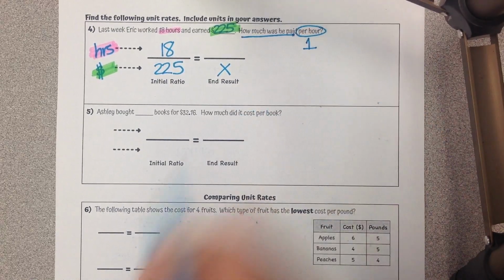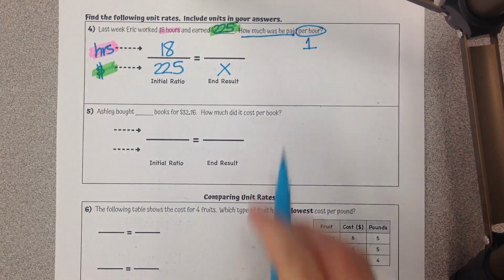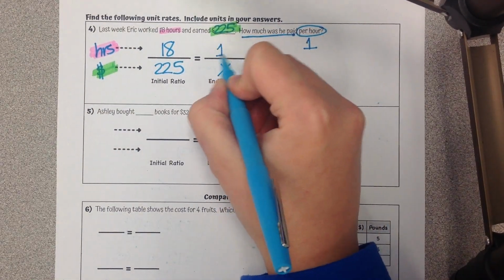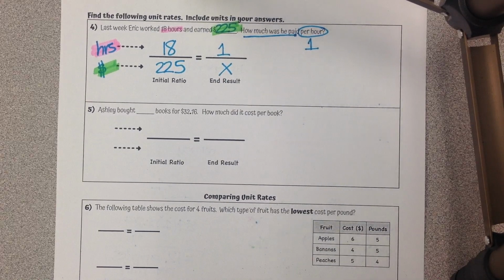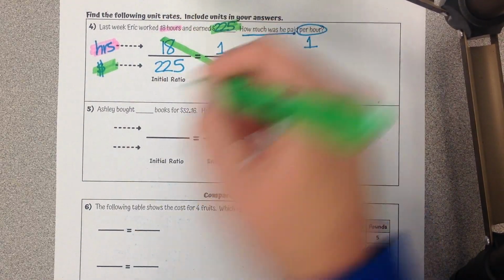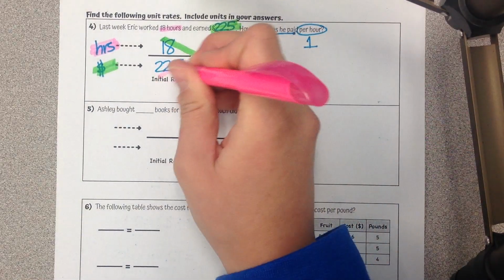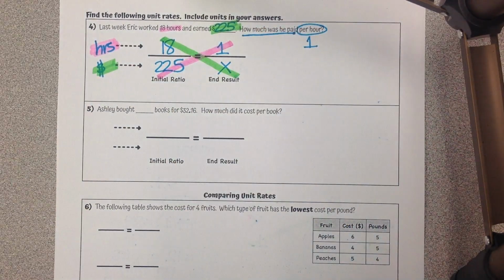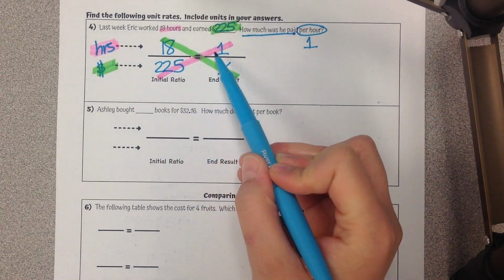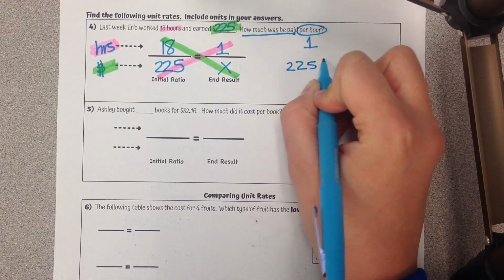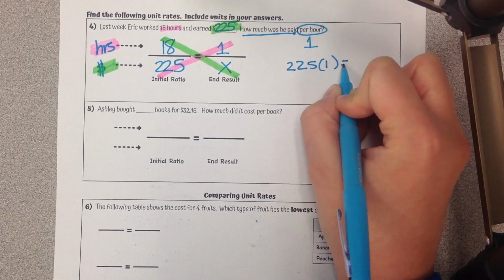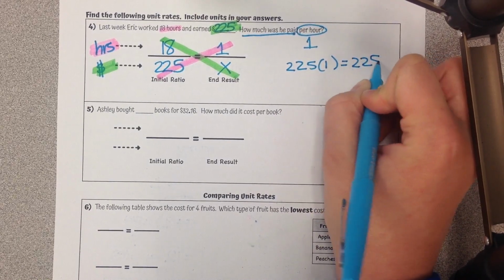Again, per anything means I'm looking for 1. So how much did he get paid for 1 hour of work? Exact same setup. I'm going to highlight my diagonals. I'm going to start by multiplying my numbers that are across from each other. 225 times 1 equals 225.